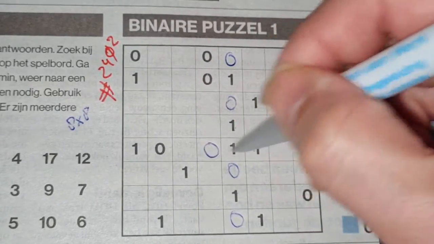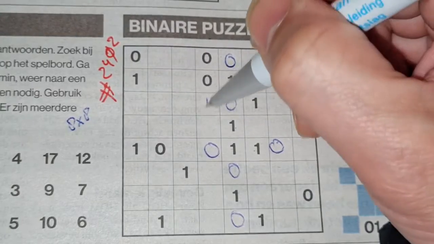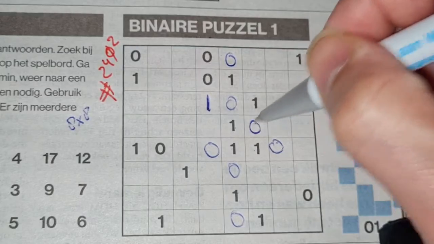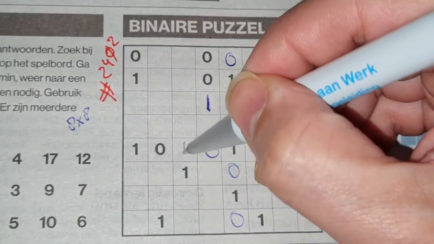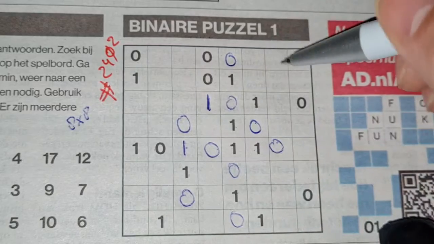Double one, here no, there no. Double O, here one, there one. Between two ones comes an O. Between two O's comes an 1. Double one, here no, there no.